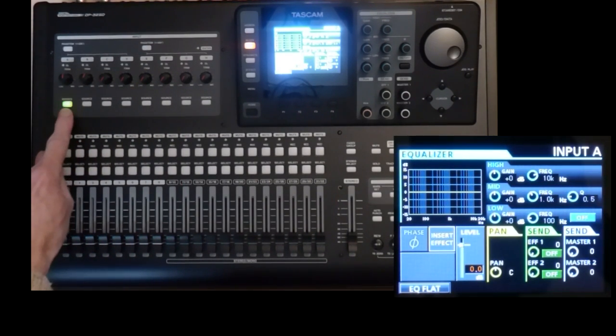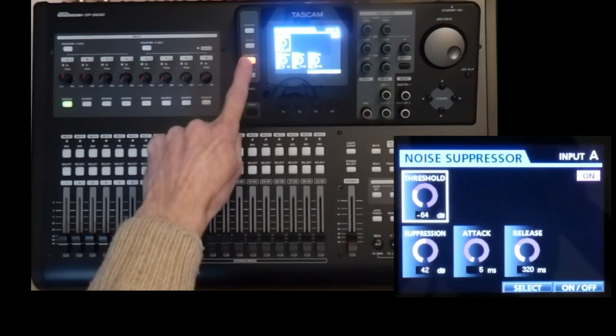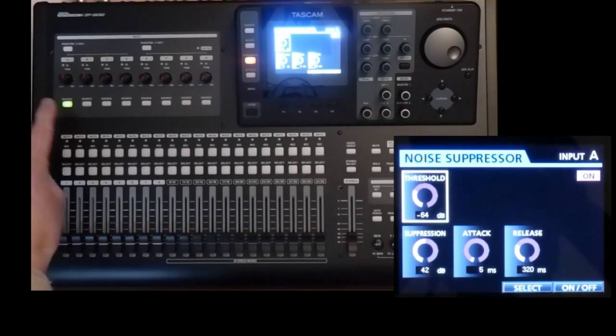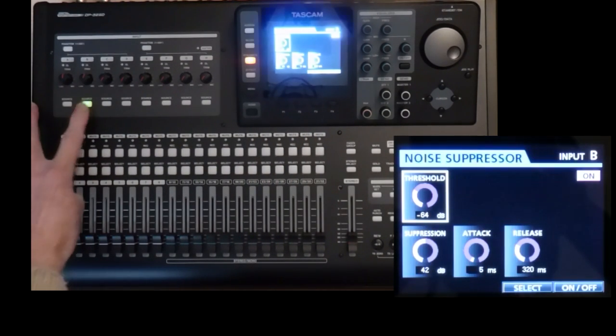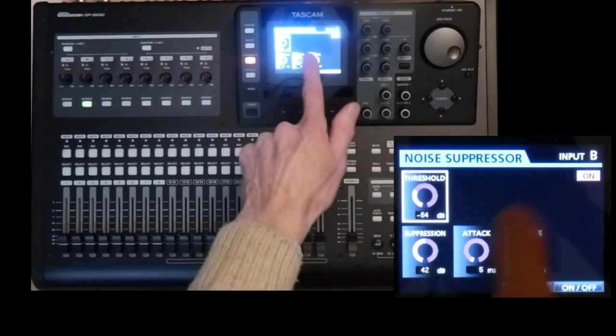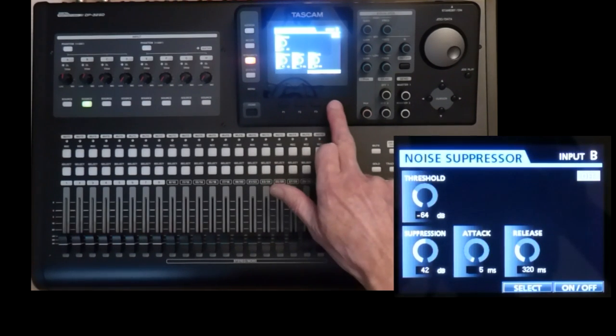But if you go to A and we turn it off with the jog wheel, and then we turn it back on with the jog wheel, go back to Dynamics, and you'll find that input A is now a noise suppressor, as is input B. So turning effects on using the mixer screen uses the last displayed effect on the dynamic screen. I would always switch them on and off from the dynamic screen.